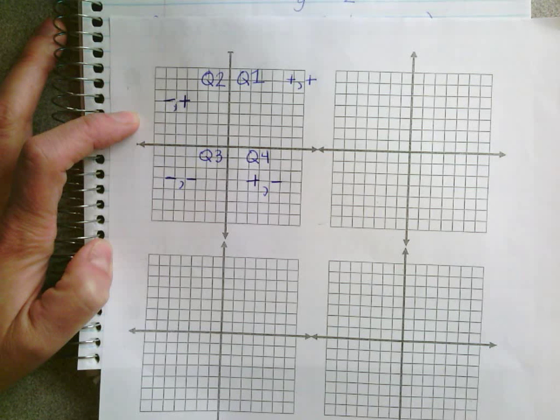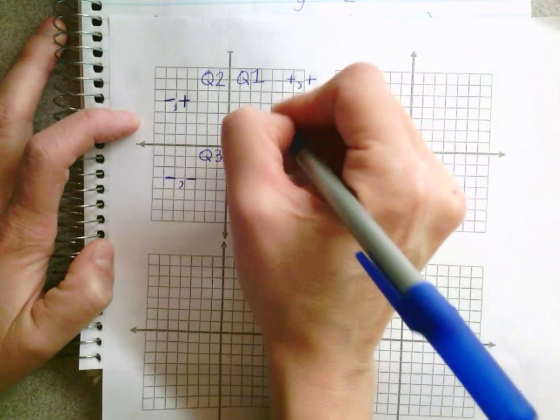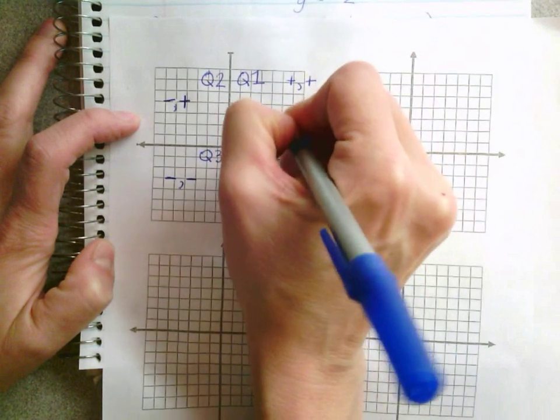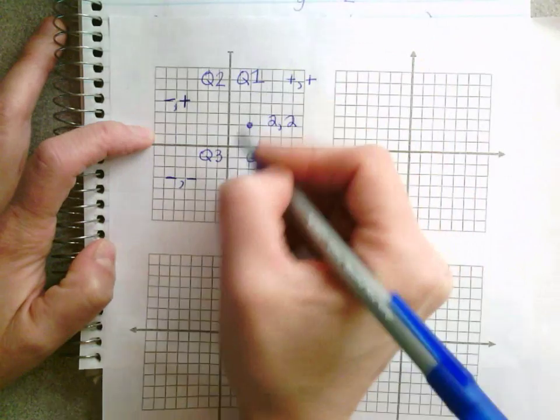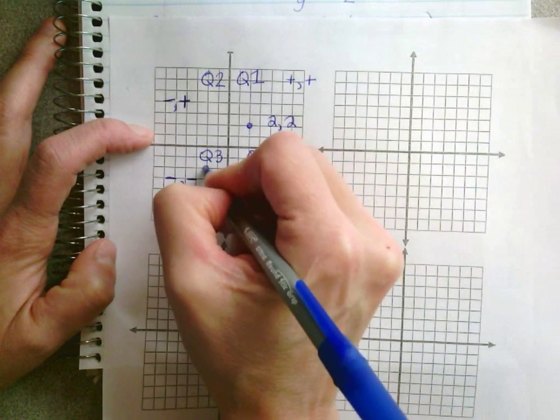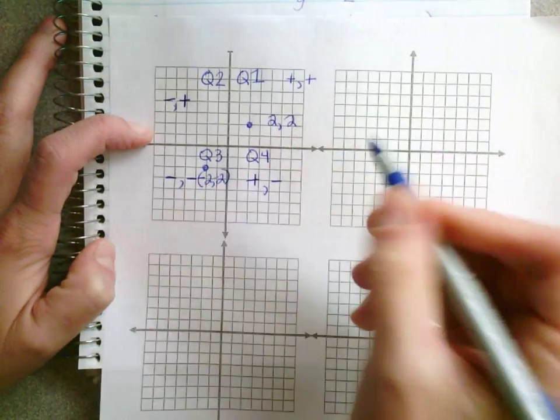Yep. The coordinates are the same. Close. Quadrant 3 or quadrant 1. So like take for example 2, 2. That would be here. Just like negative 2 would be here. So there's your answer.